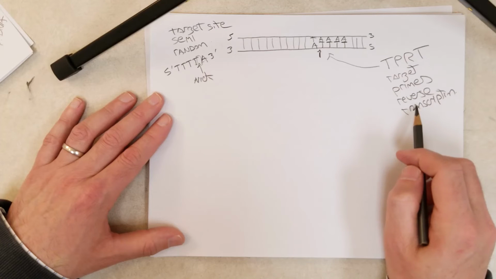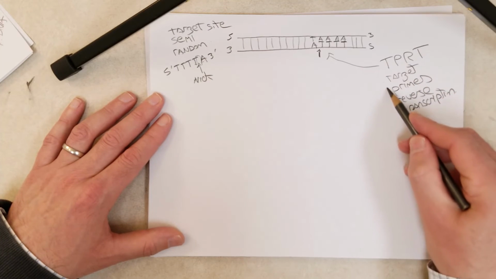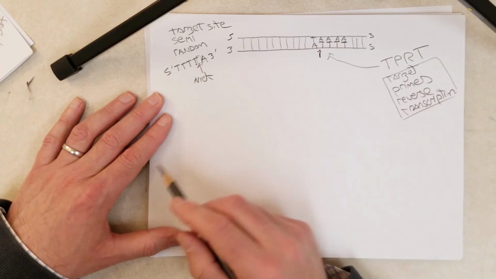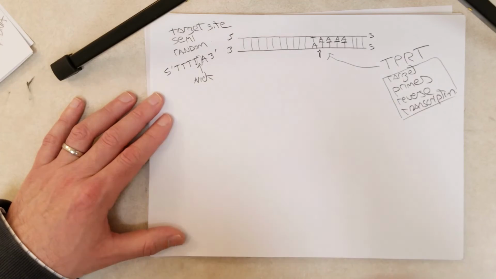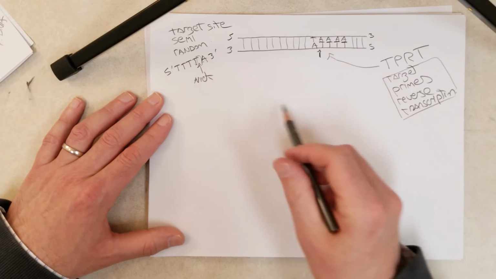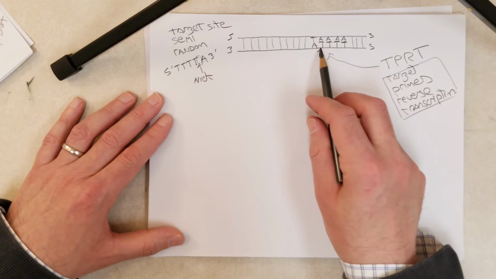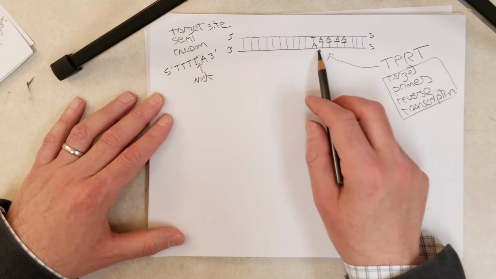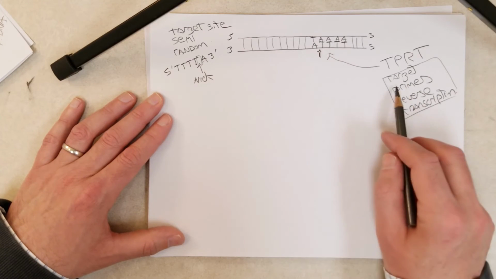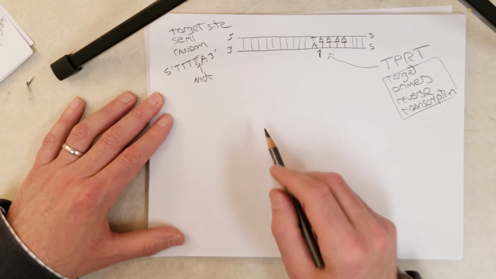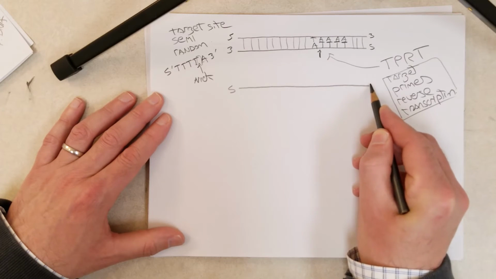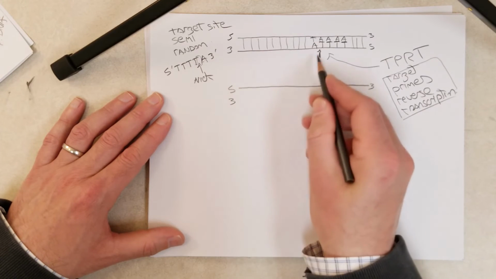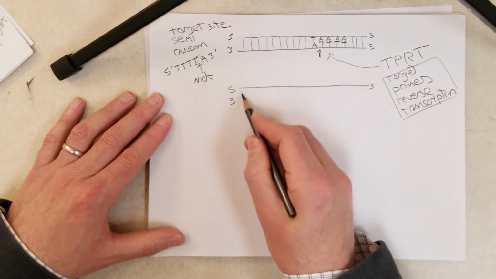But why do we need this? Reverse transcription requires a 3' OH group in order to start the process. And it turns out the target actually provides the 3' hydroxyl that primes reverse transcription. So assume that nick has been put into the backbone of the DNA at that target location.